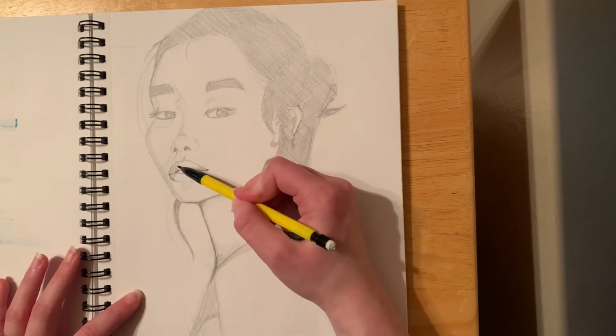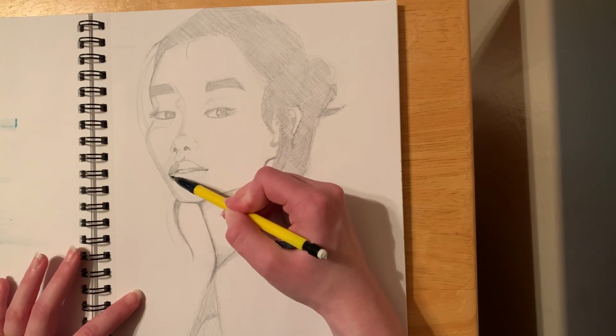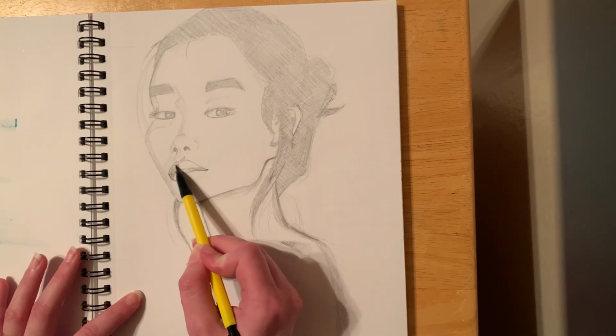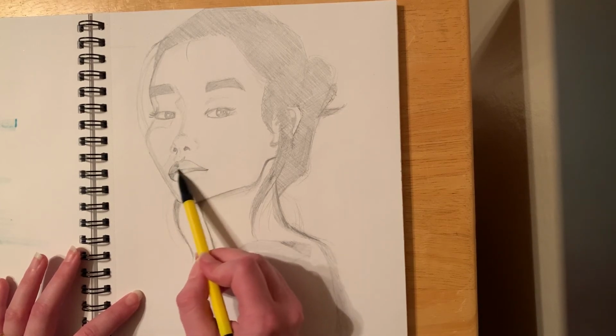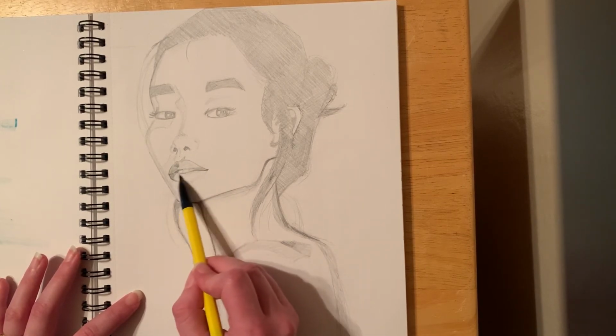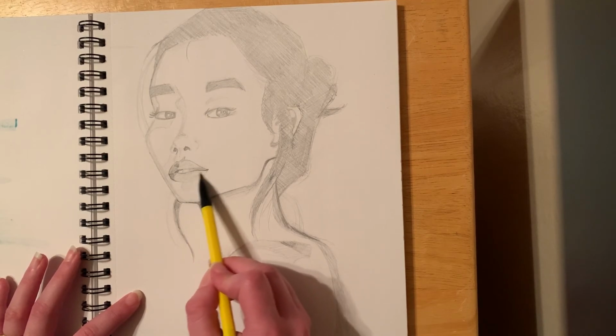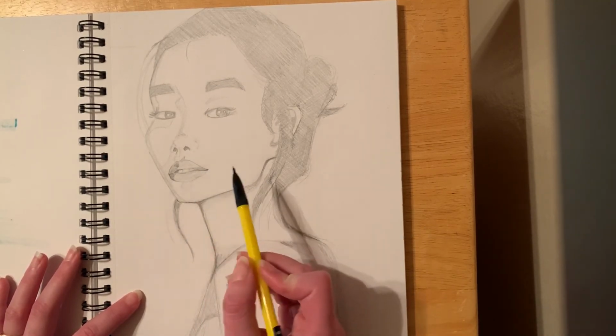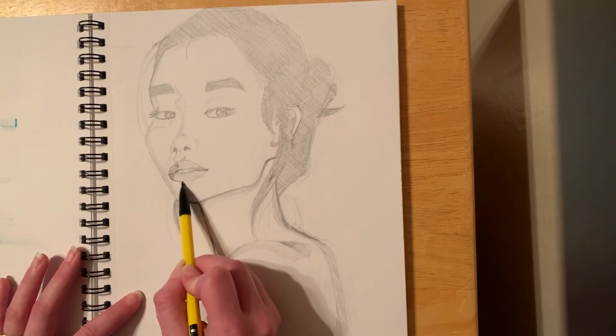Actually really interesting though, I keep forgetting to shade the lips. For whatever reason, in my head, lips are not a thing that get shading, but only during my shading step. Because I use the value of lips to draw them.